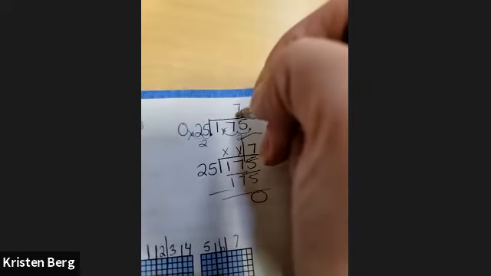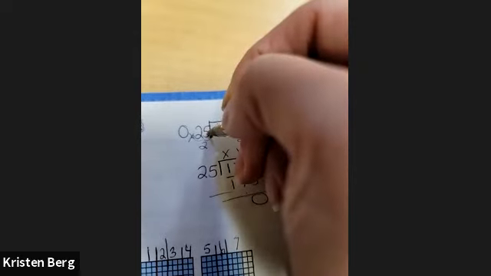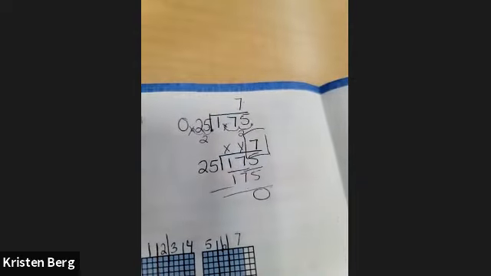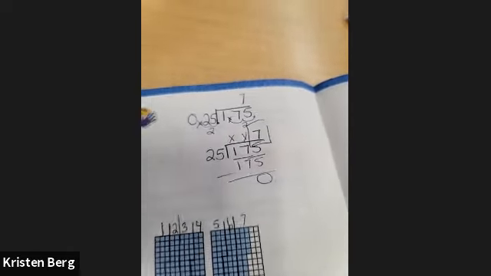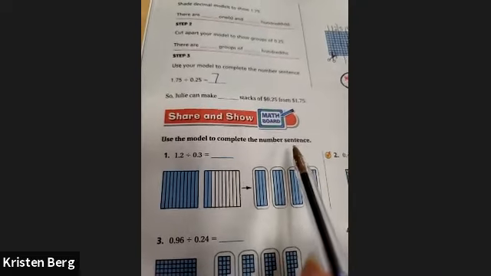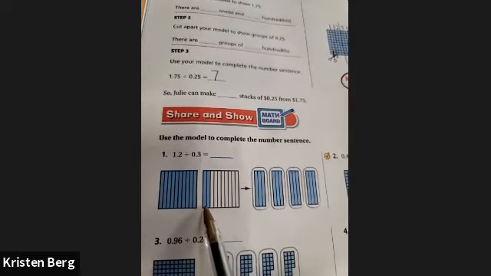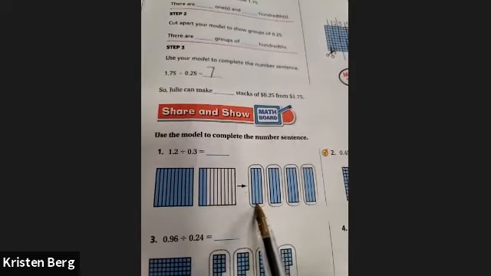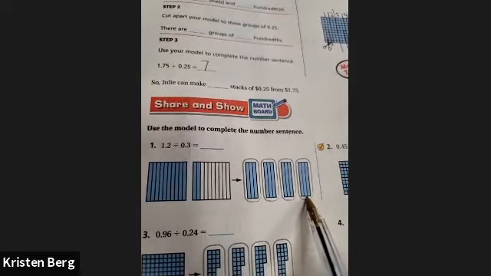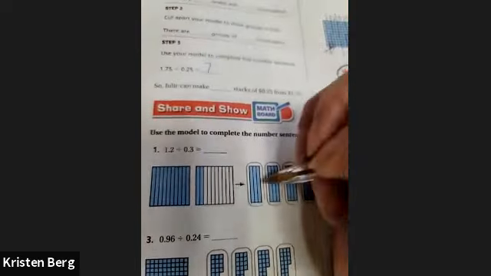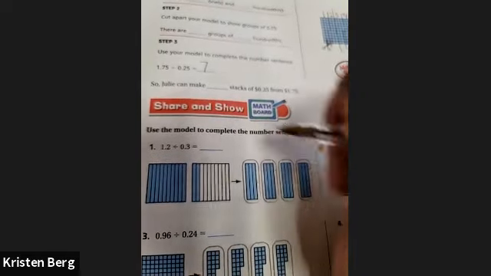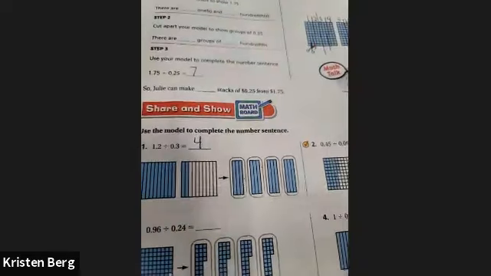And if you plug that back into the original problem, 7 times 25 cents, it will come out to be $1.75. Okay, so here, it kind of is going to help you out a little bit. It already took your 1 2/10 and divided them into groups of 3/10. So how many groups of 3/10 do we have? We have 1 group, 2 groups, 3 groups, 4 groups. So therefore your answer would have been 4 here.